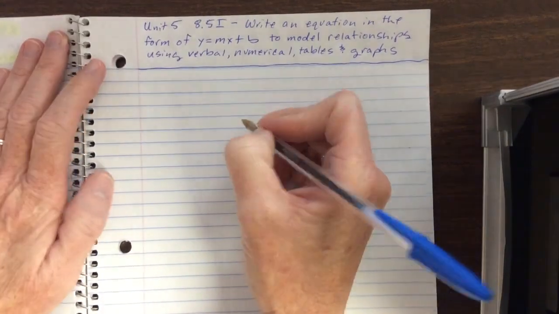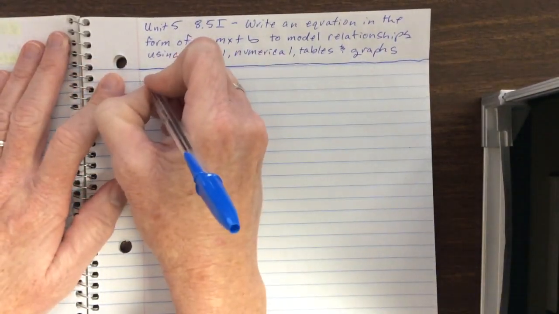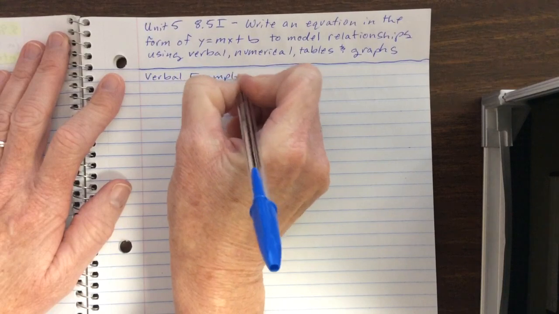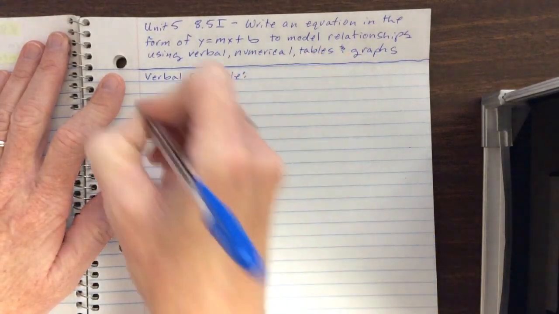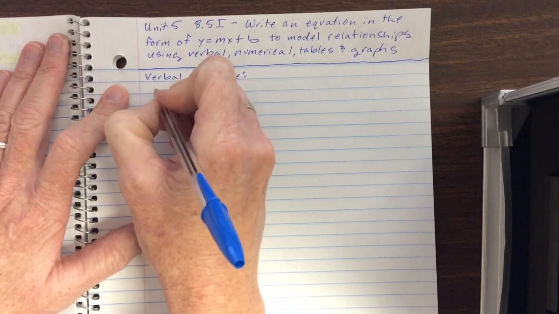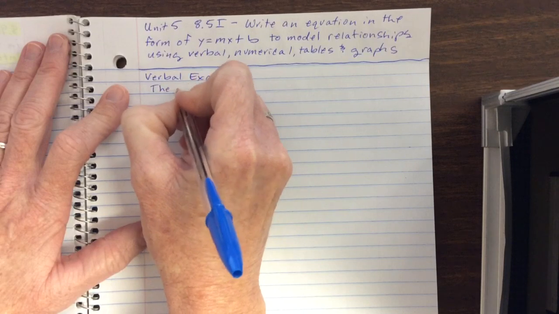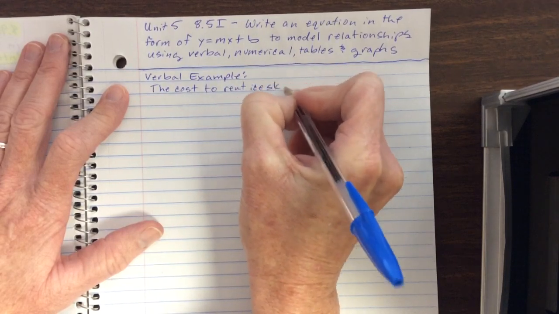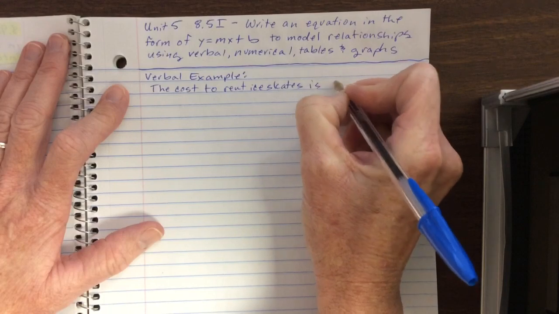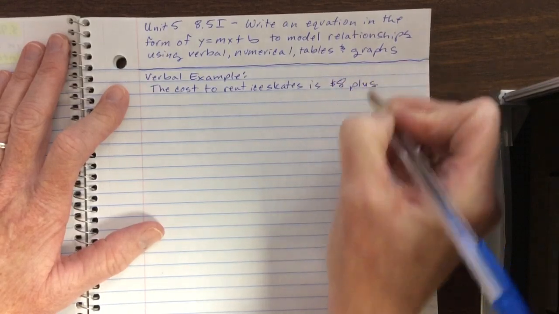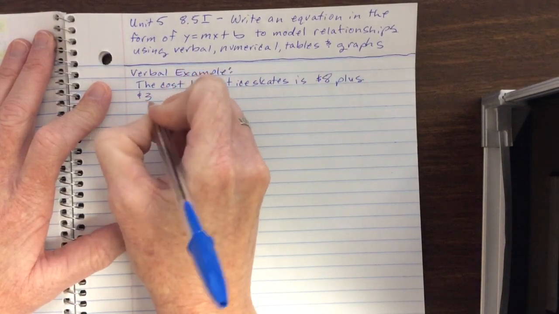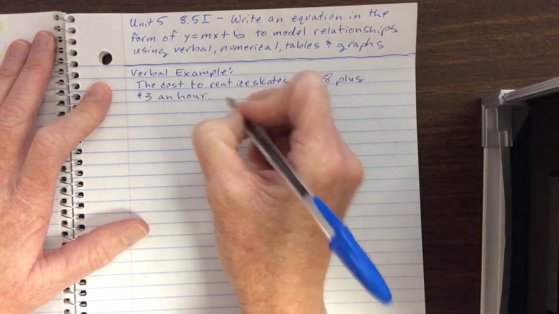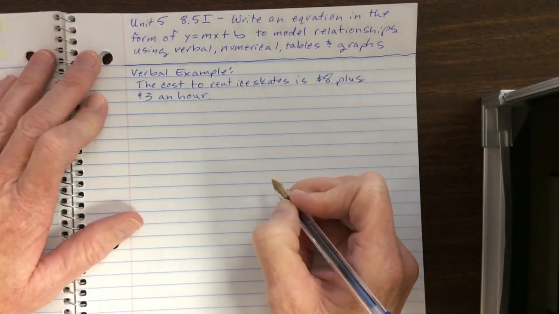So let's do a verbal example. Let's say the cost to rent ice skates is $8 plus $3 an hour. How would we write that as an equation?